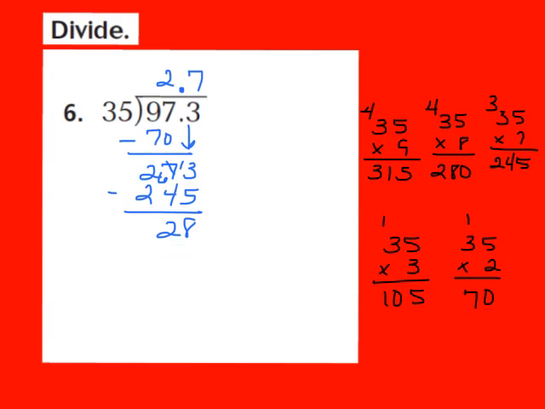Now, let's check. Is 28 less than 35? And it is, so we know that we're on the right track. But the problem is we've now run out of digits. I don't have any more numbers left to bring down, but I still have division left to complete. So what I'm going to have to do is this. I'm now going to have to add a 0. So I'm going to go ahead and add a 0 here behind my 3.